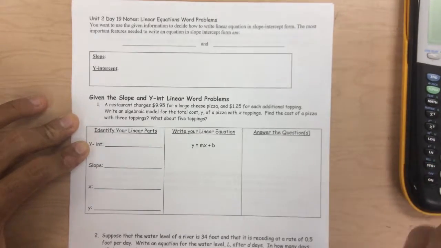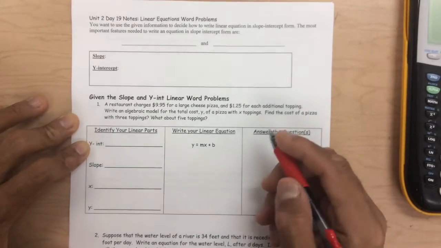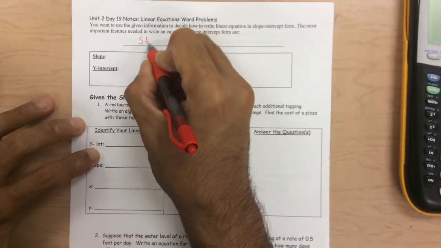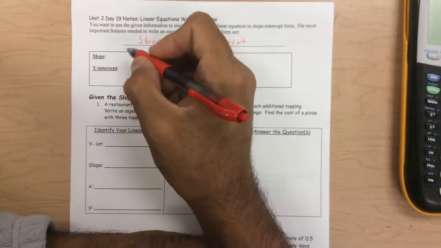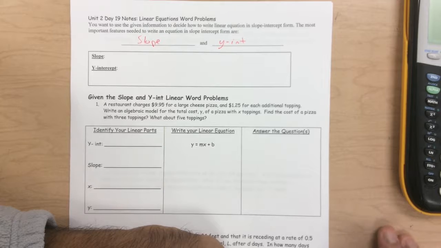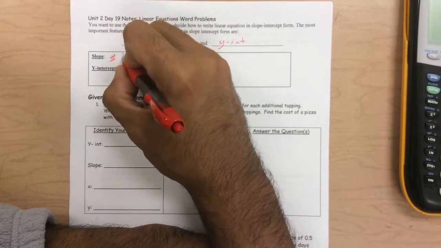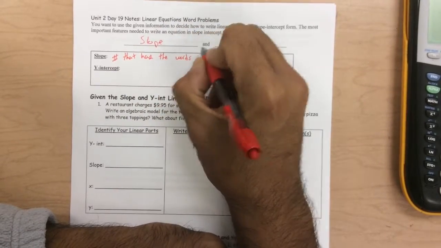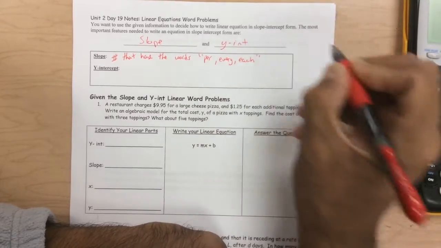So today we're going to do Unit 2, Day 19 notes, which is write equations for linear word problems. Now, when we're dealing with word problems, there's two pieces of information we're looking for: the slope and the y-intercept. We know that the slope could be the rise over run, or basically the measure of a slanted line. When we're looking at word problems, we're looking for the number that has the words per, every, each, anything like that.